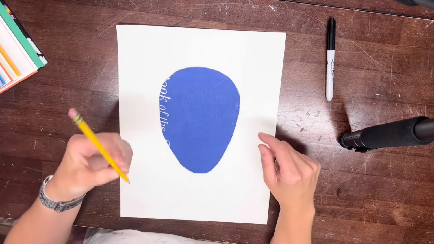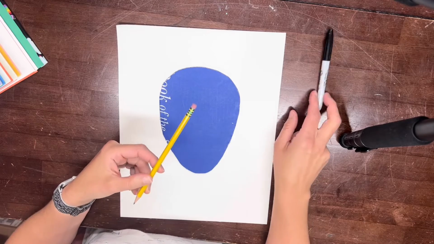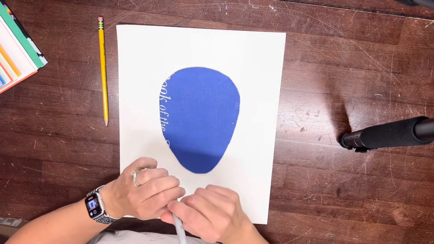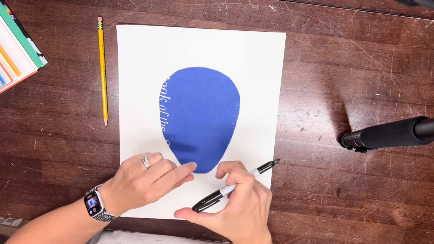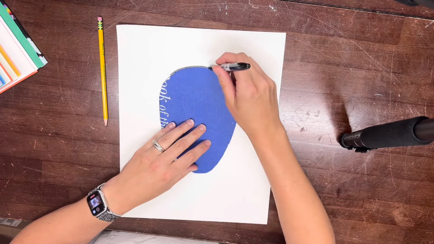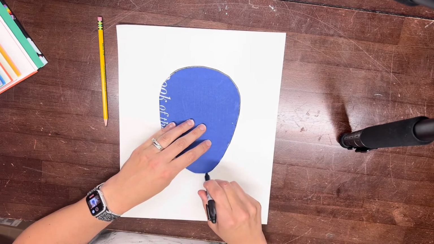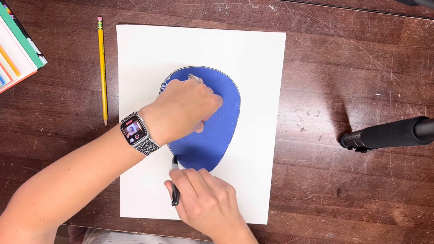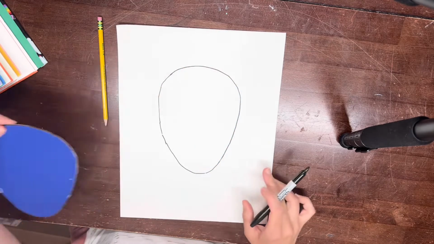Now, I would like you to use a pencil for all of these steps, but it's a little hard to see pencil on the video, so I'm gonna be using a Sharpie so that you can see very well the steps I am taking. So we're gonna start off just by tracing our face template. All right.